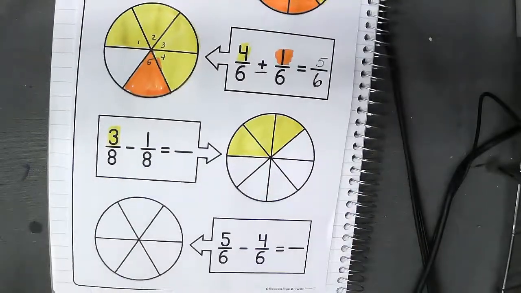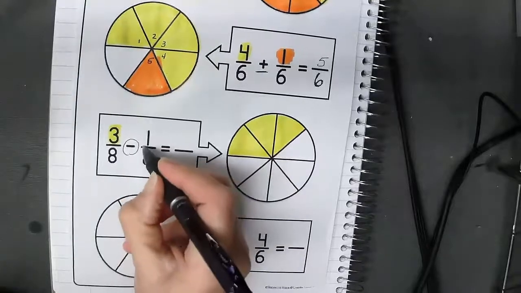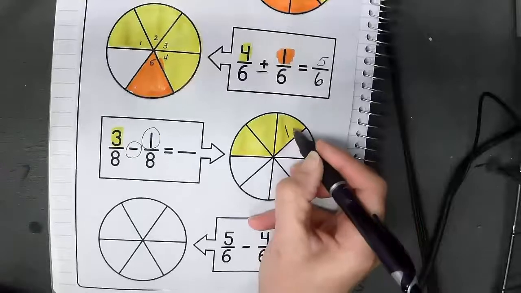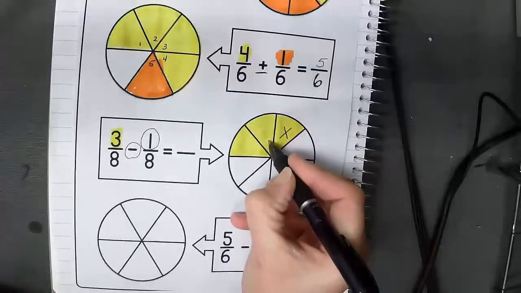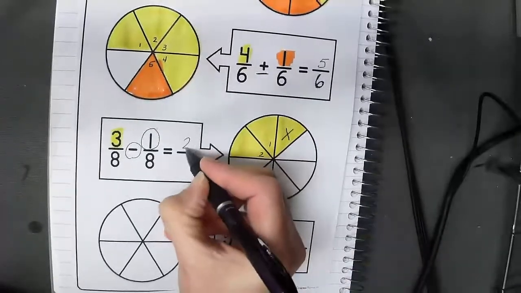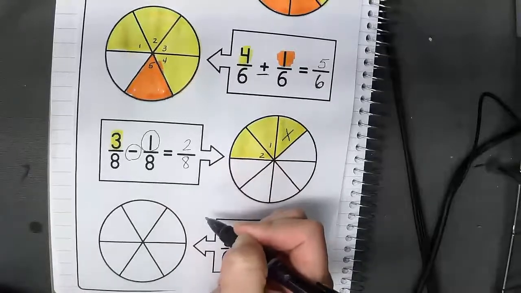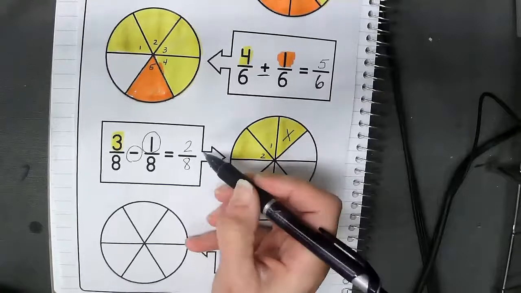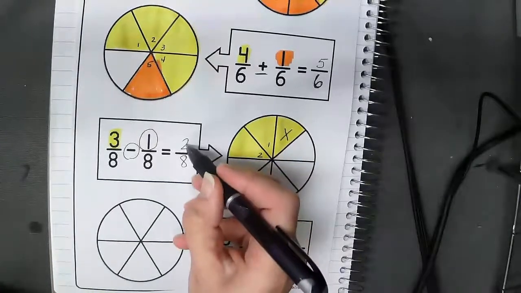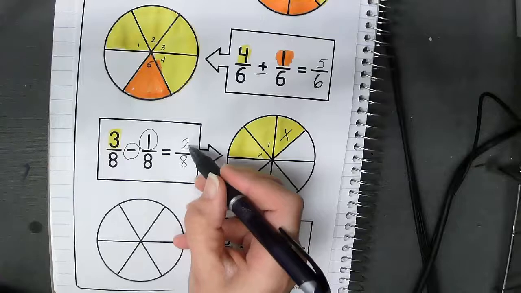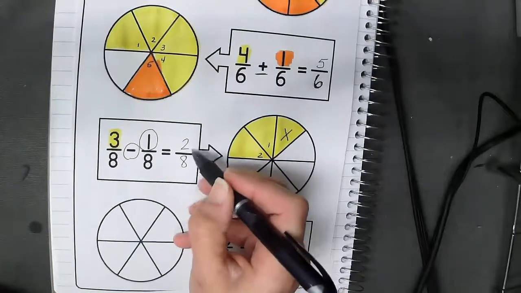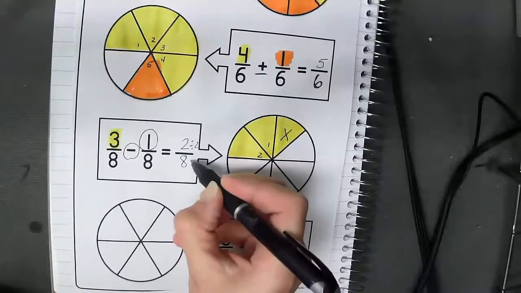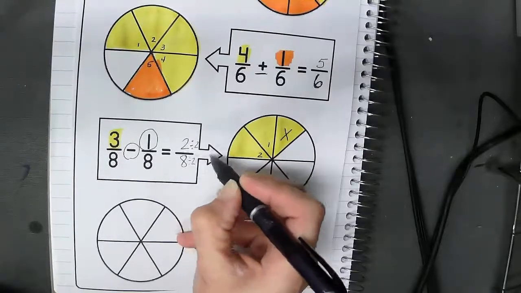And because we are subtracting, we're going to take away 1. All right, so I'm going to cross 1 out. And then what I'm left with is 1, 2. So my answer is 2 over 8, which can reduce. All right, when we reduce, if 2 goes into 8, what we do when we reduce is we say 2 can go into both of these numbers, or any number that could go into both of these numbers, and we divide. 2 divided by 2 and 8 divided by 2.